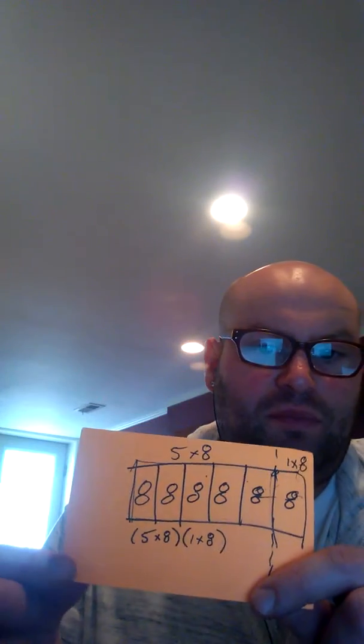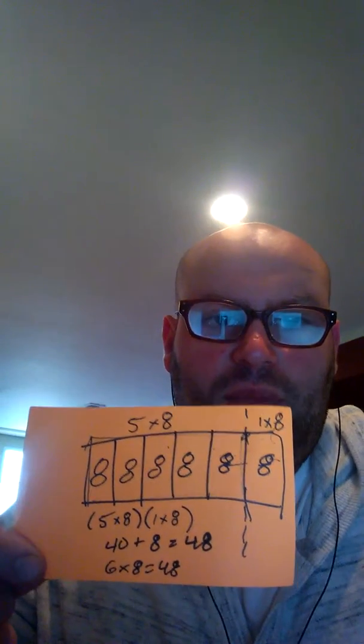Right? And then at the bottom, they would break down the problem, distributive, like so. And then they would solve underneath. Like so. Hopefully that's not backwards and you can see that.